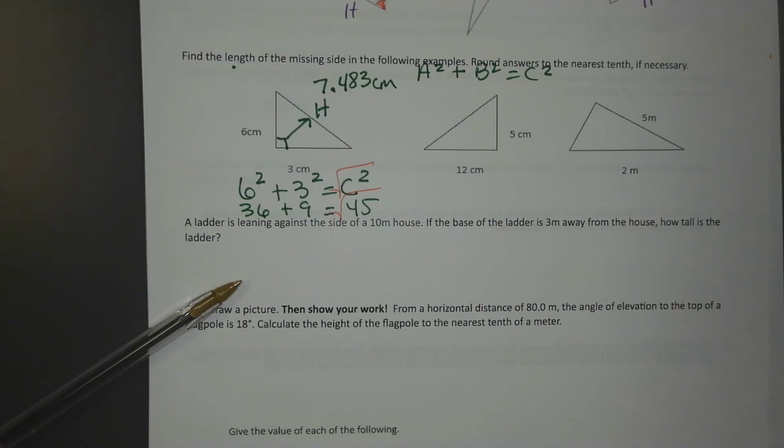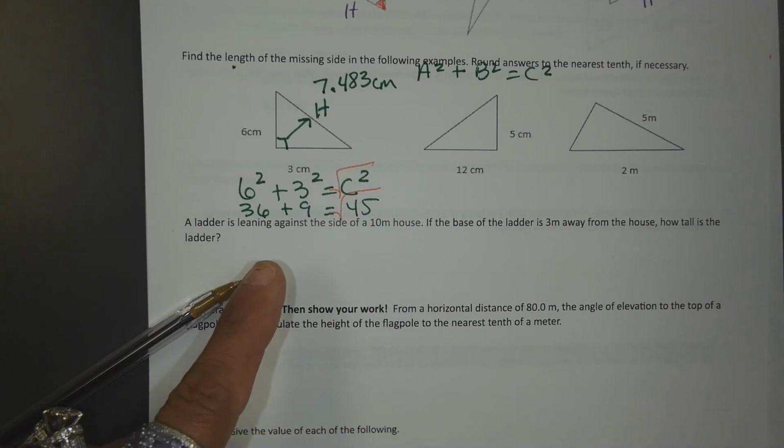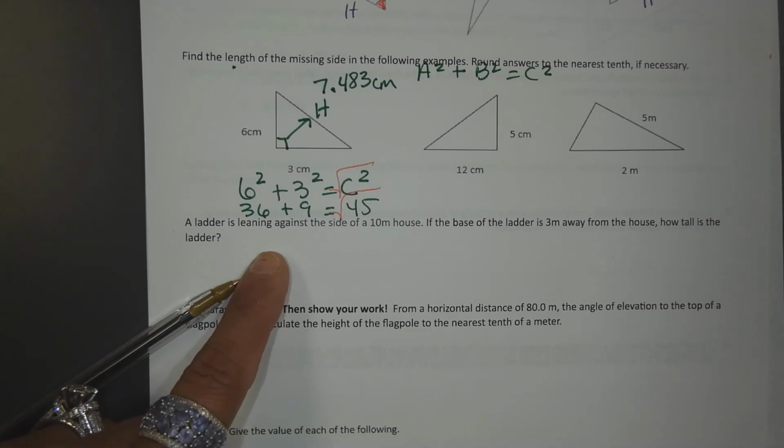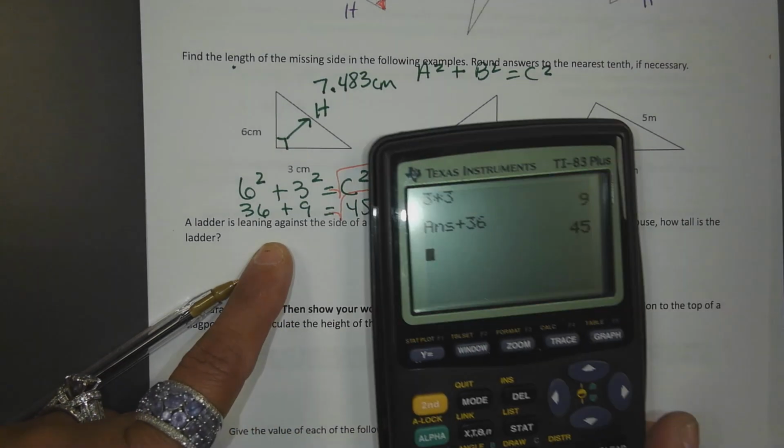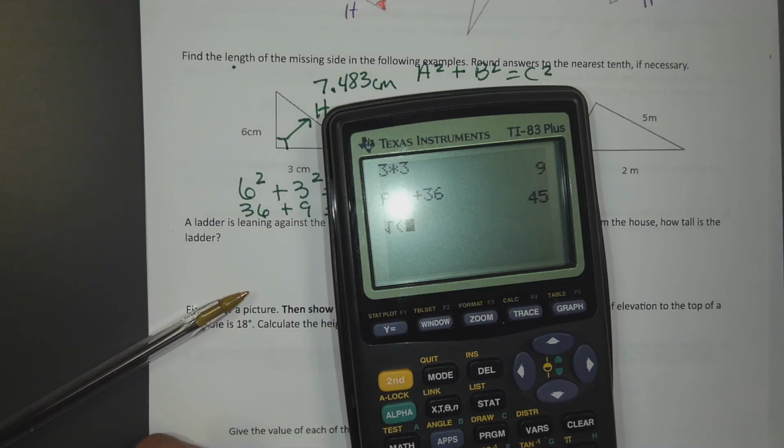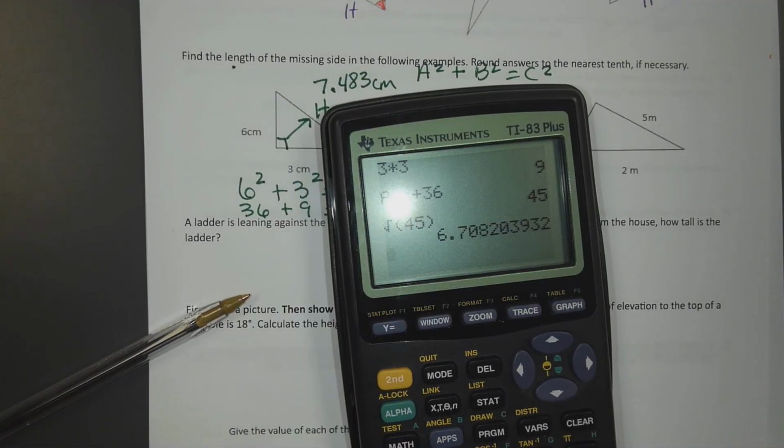So if you got 7.5, that is amazing. Yes, sir. I got 6.7. Oh, did I screw it up? I didn't agree. 45. Okay. A 45. 6.7. Dang it. Good job, Soto.